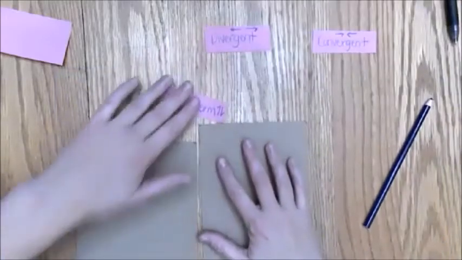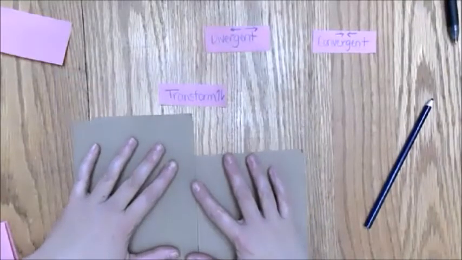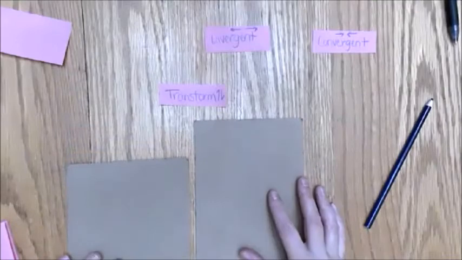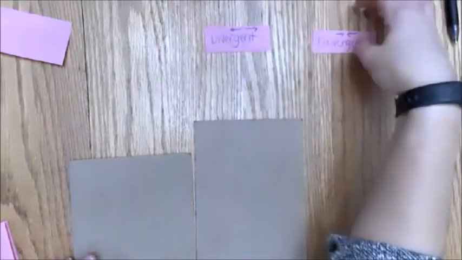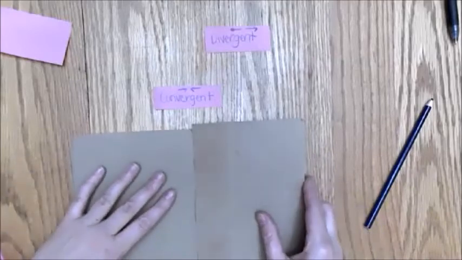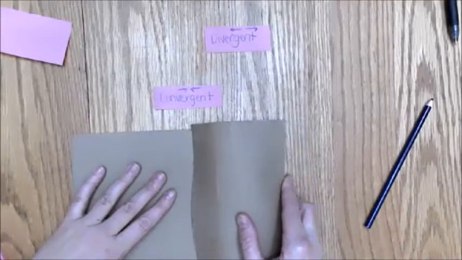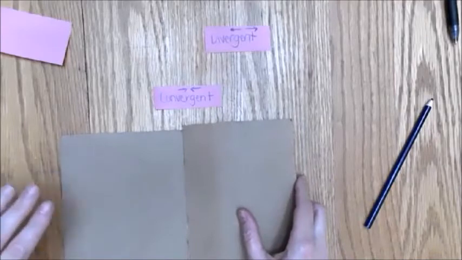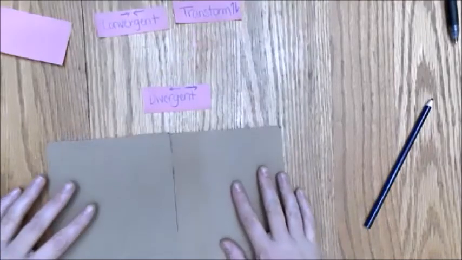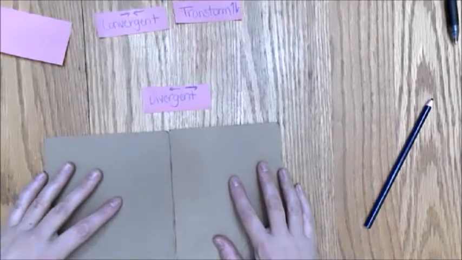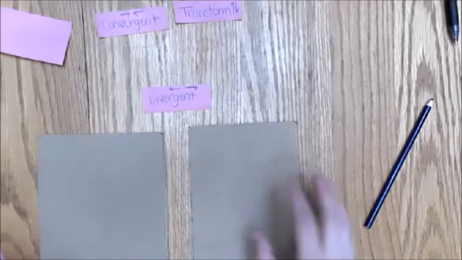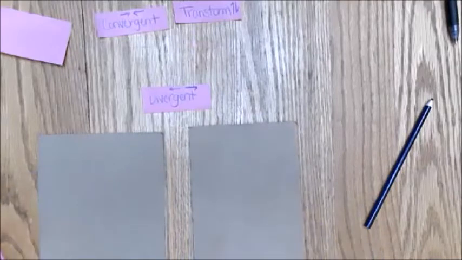In transform plate boundaries, they're sliding alongside of each other. Nothing's happening. We're not getting any mountain building. We're not getting any new land. In convergent plate boundaries, the plates are coming together and they're building mountains. In divergent plate boundaries, the plates are ripping apart and forming new crust. New crust is being formed with divergent plate boundaries.